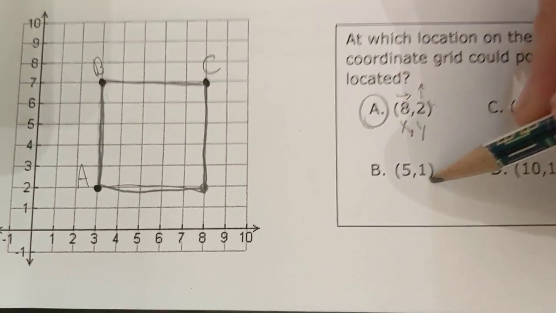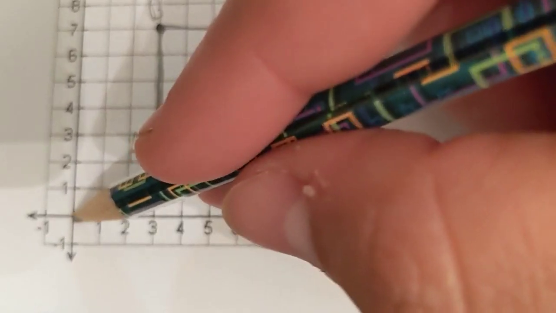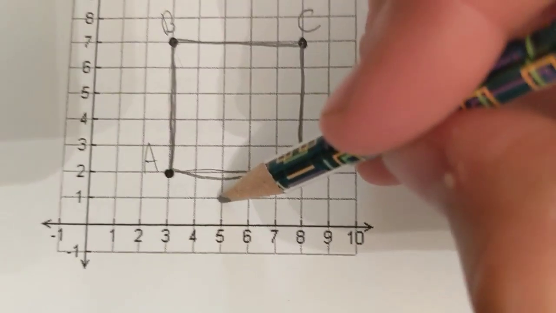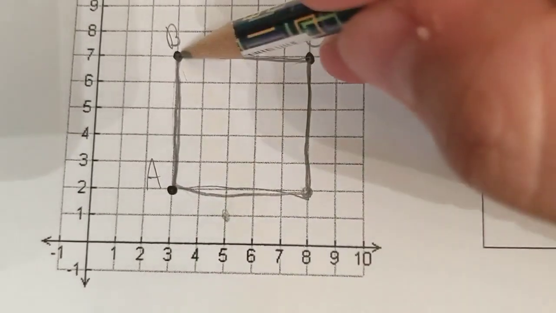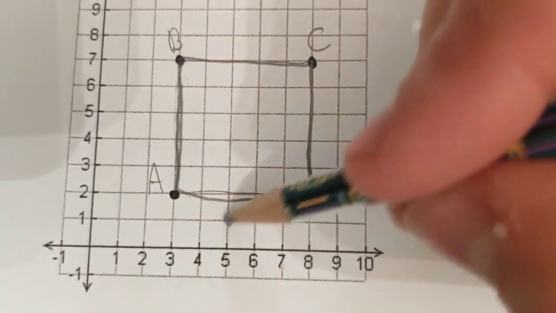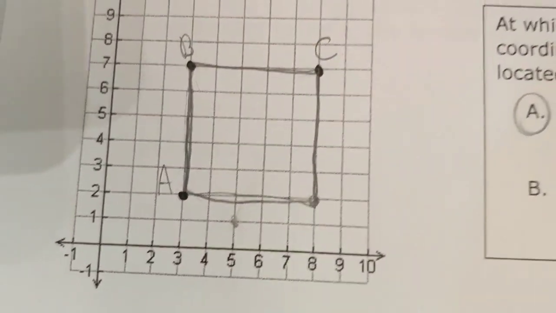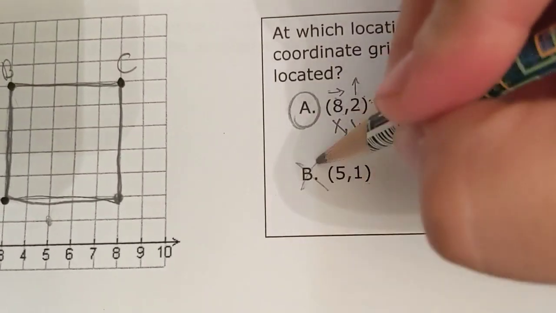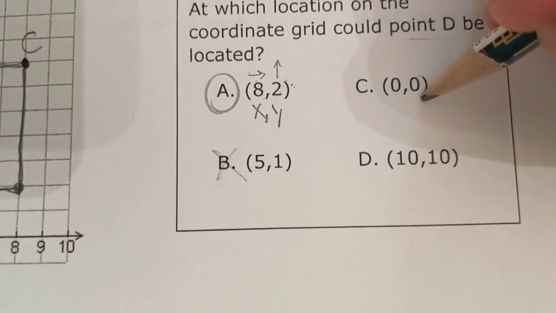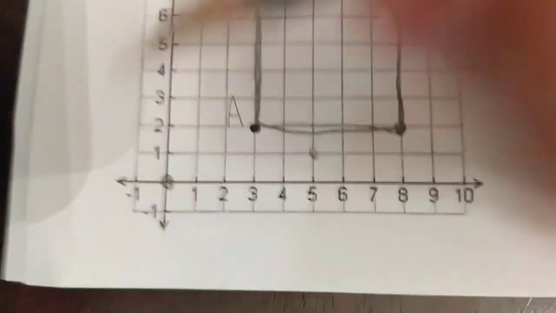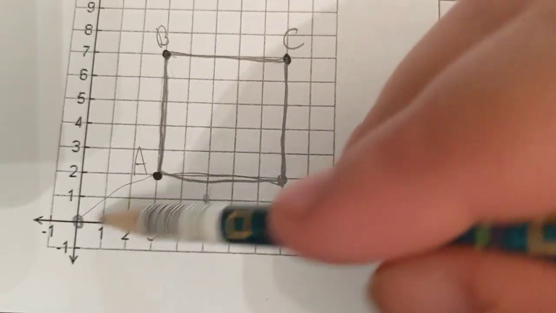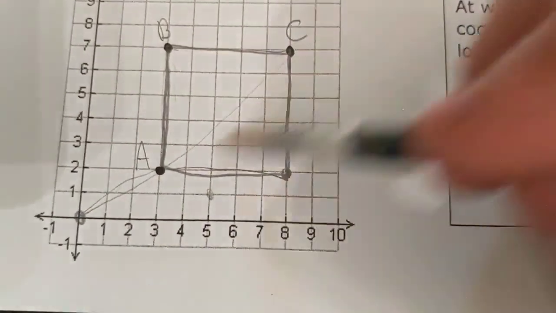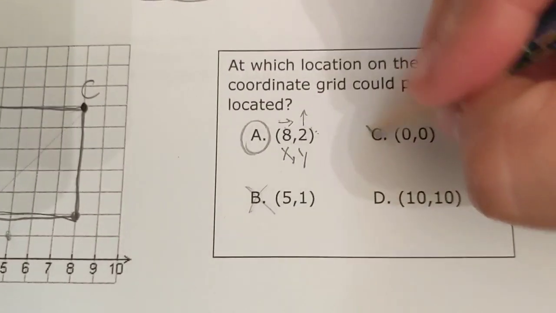So B is 5, 1, right? So from the origin, I would go 5 units to the right and up 1. If I put that dot there instead of right there, it would make a shape like that, and that would not be a square. It would still be a 4-sided shape, quadrilateral, but it will not give me a square, so we don't want B. C is the actual origin, 0, 0, that's where Foxy the Fox lives. So if I put a dot right there and I have A, B, C, I can't connect this point to A and to C like that and make it a square. That looks weird. That's definitely not a square.